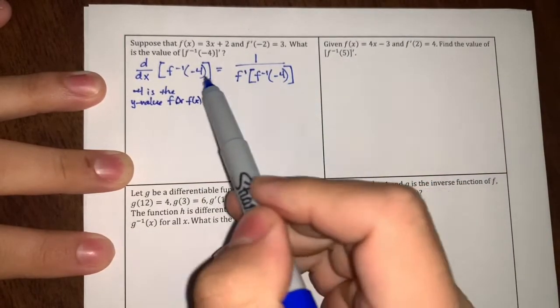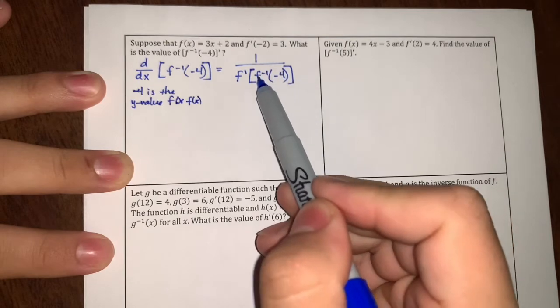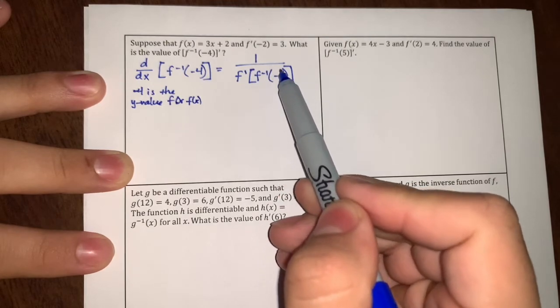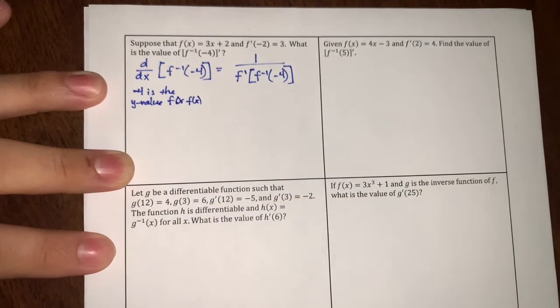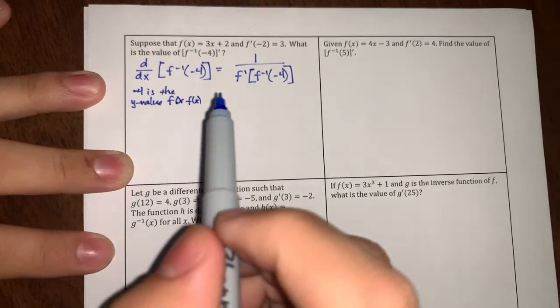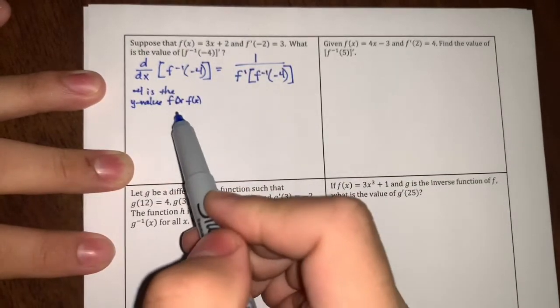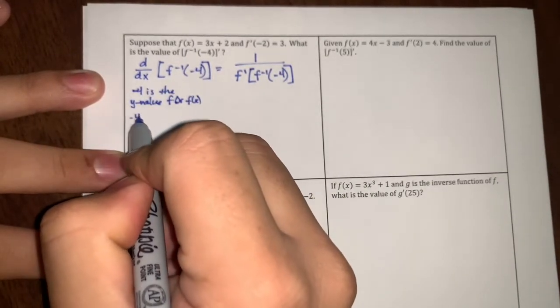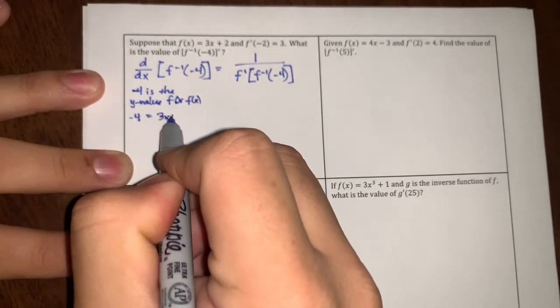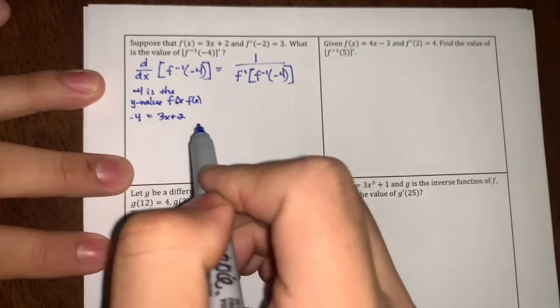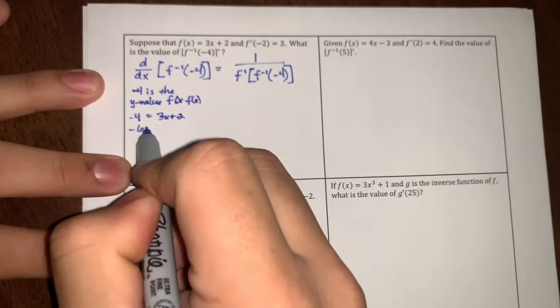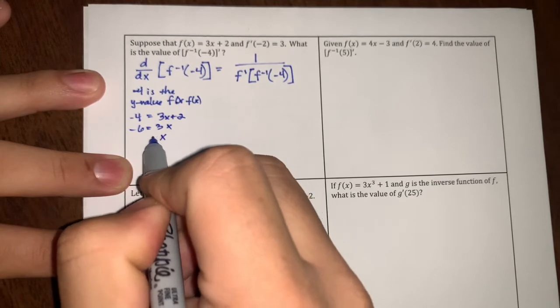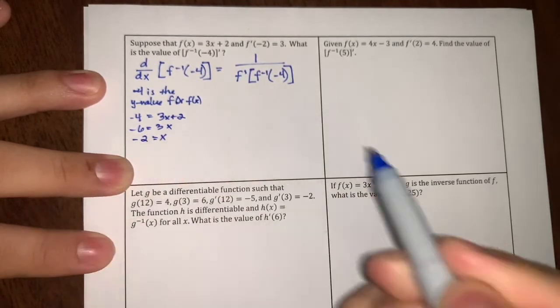In this case, -4 is the x value for the inverse, so it has to be the y value for the original function f, right? So we're going to go ahead and solve for it. If I set -4 as my y value for my original function, it's going to be -4 is equal to 3x plus 2. And then I'll solve for x. I'm going to subtract 2 from both sides, divide by 3. So x is equal to -2.